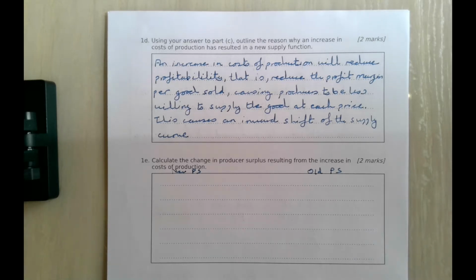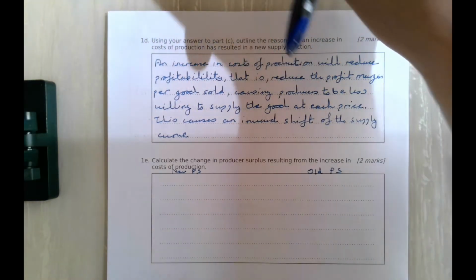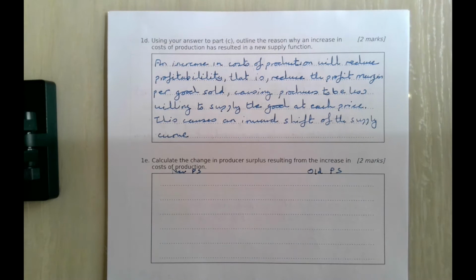The reason is that if you want more of something, there has to be a greater reward for the person producing it. So the fact that the profit margin is now lower means the reward is less, and as such we're going to get less of it. This means an inward shift in the supply curve. You can say inward.